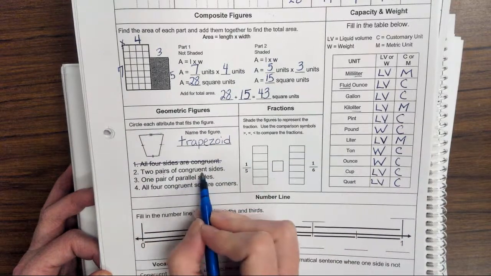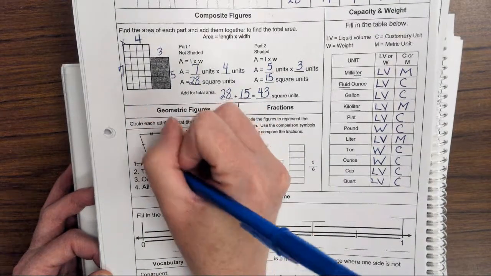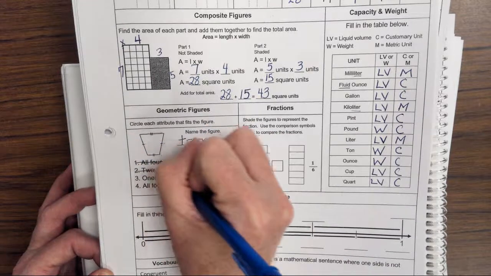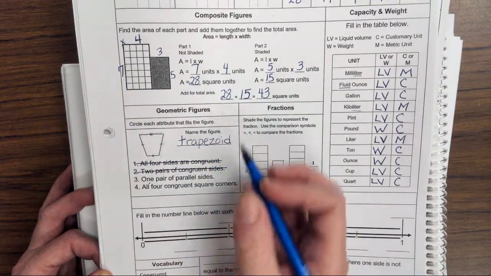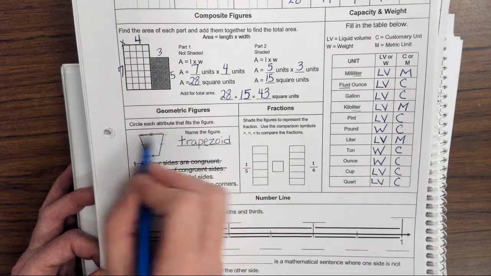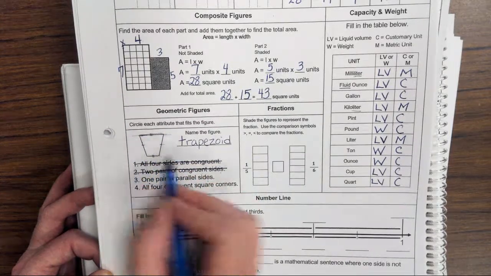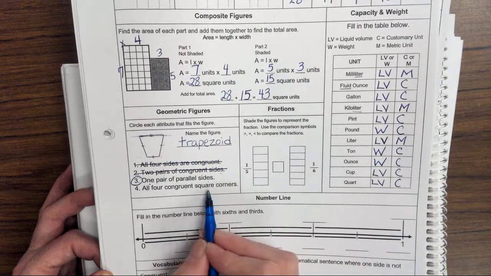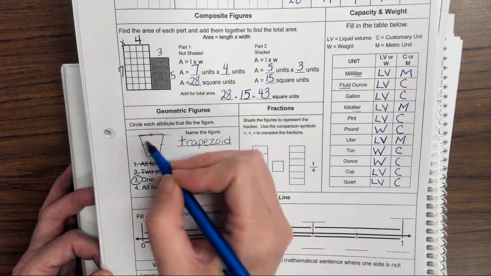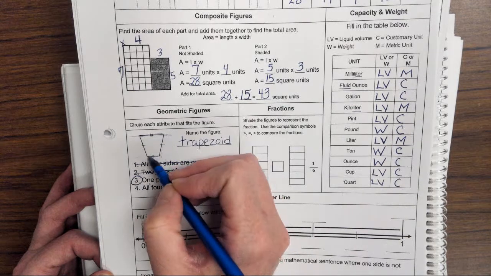Two pairs of congruent sides. And we already said there's only one pair, so that's not true. One pair of parallel sides, and parallel means they don't cross. So this side and this side would be parallel. That's true. All four congruent square corners. There are no square corners on this shape.